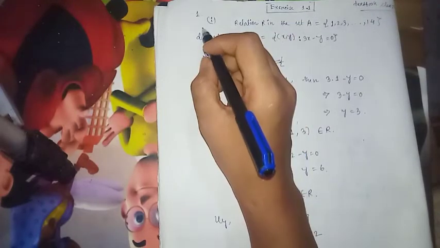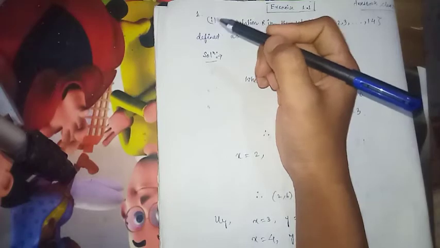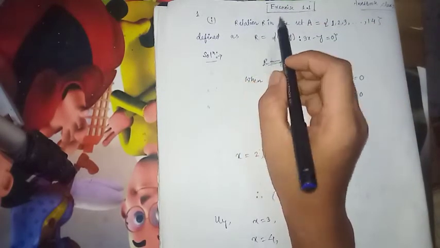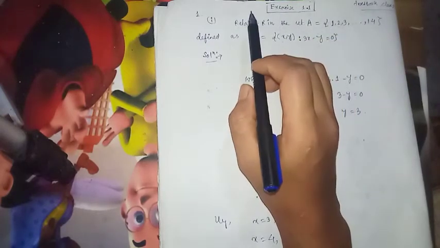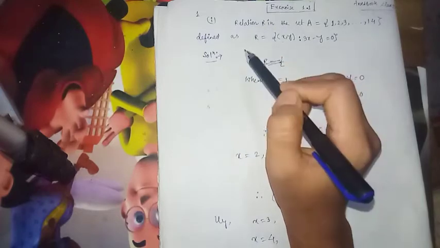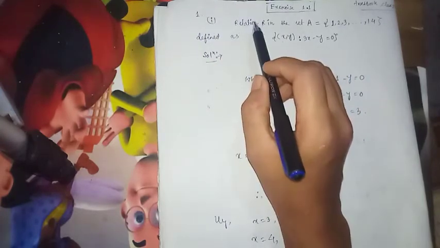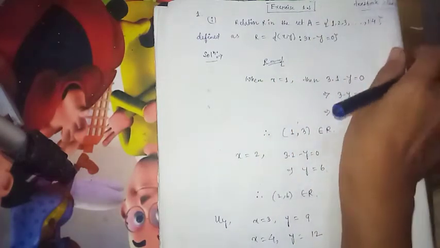Question number 1: we have to check whether the following relations are reflexive, symmetric and transitive. We have to determine whether the following relations defined in question number 1 are either reflexive, symmetric or transitive or not. So let's start.